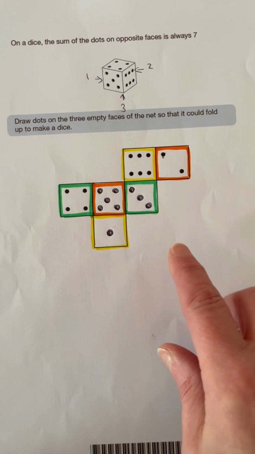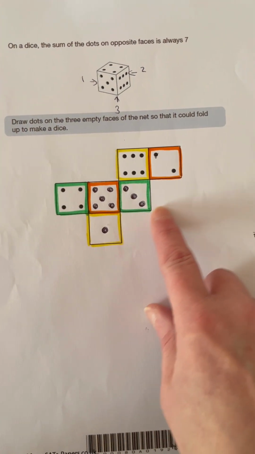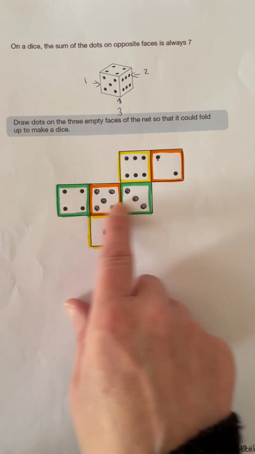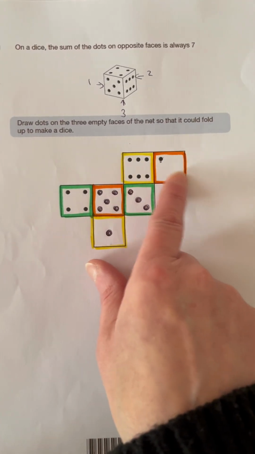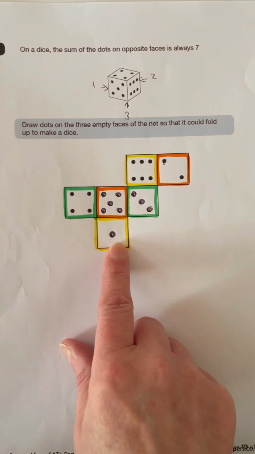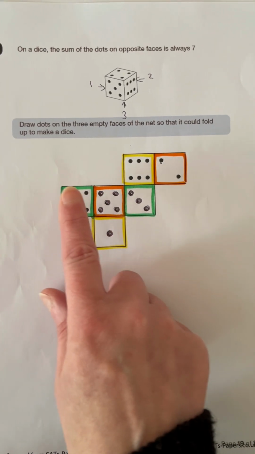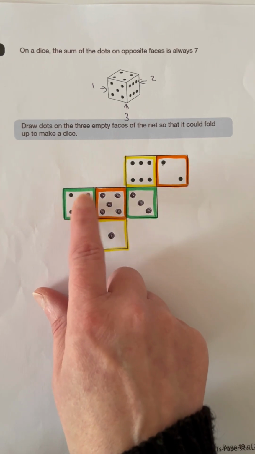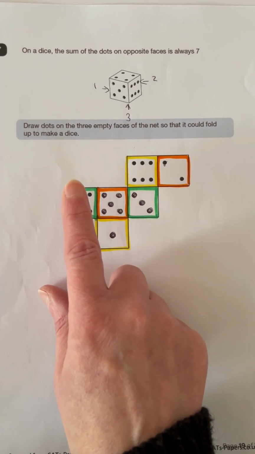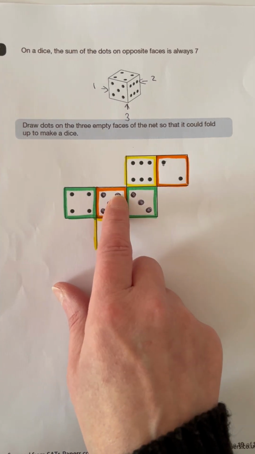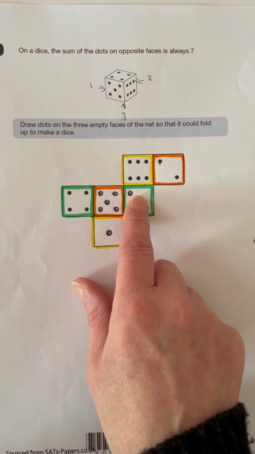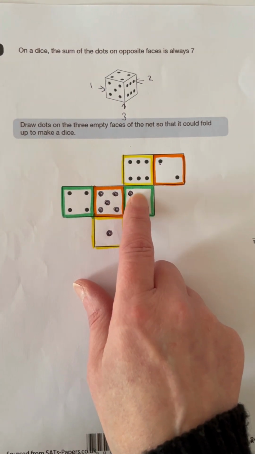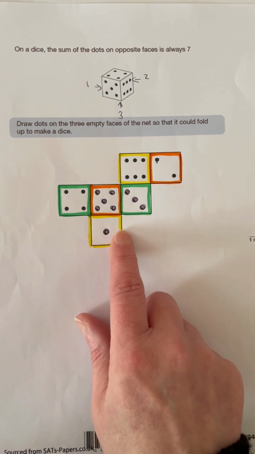So from our nets, we can see this follows 3 in the middle, 2 at the side and 1 at this side. Okay, so we know that this square, we do this square green, we skip 1, this square's green. Step 2 is yellow.